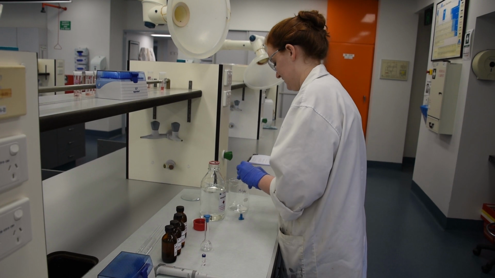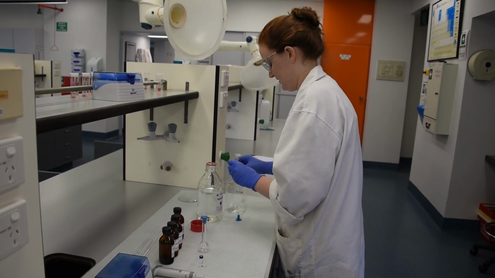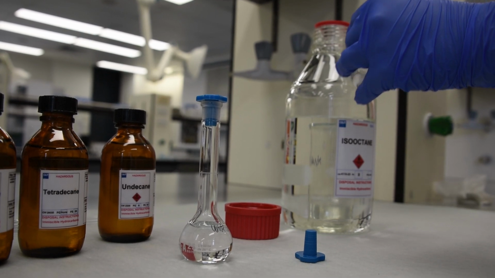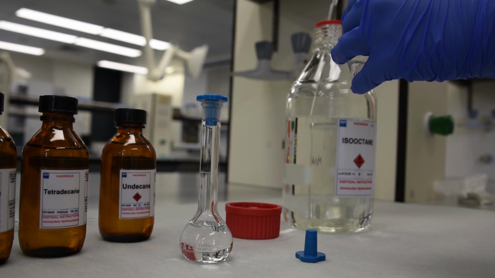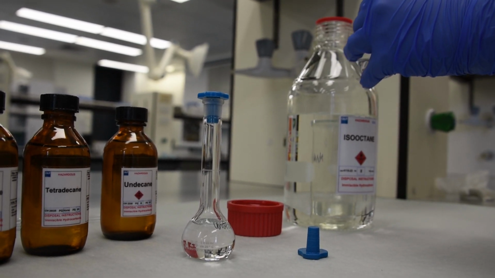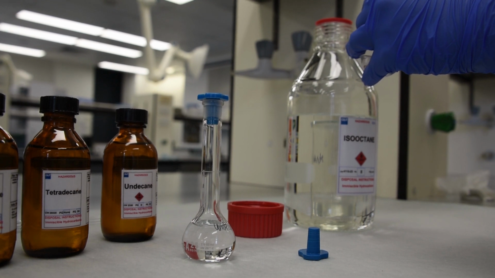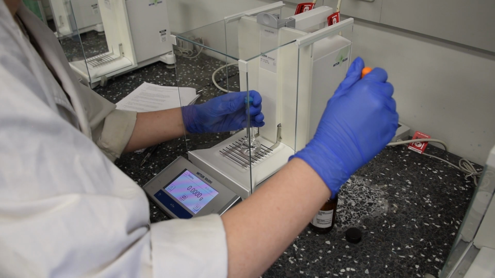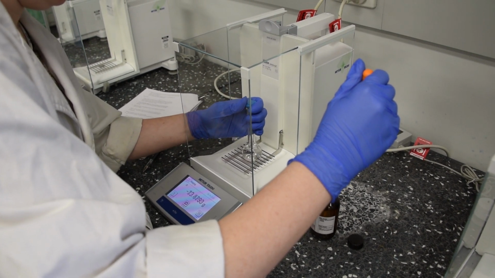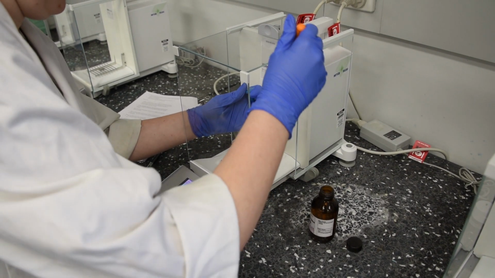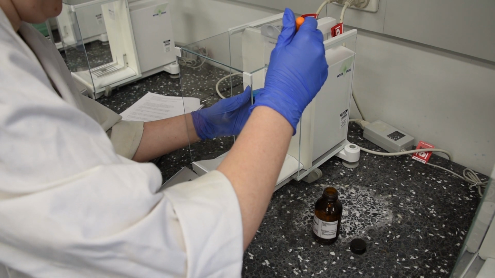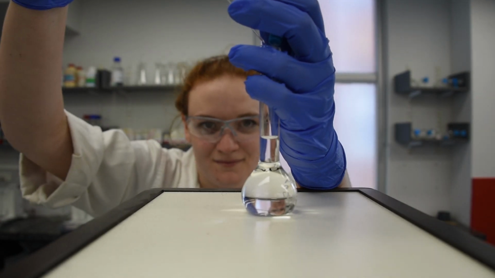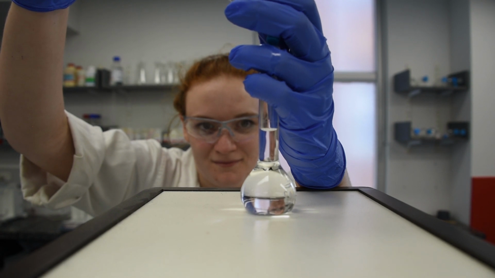Two 25ml Class A volumetric flasks were cleaned using isooctane as a solvent. Both flasks were partially filled with solvent to ensure minimal analyte loss to evaporation during the subsequent weighing. One flask was tared on the balance, and 10 drops of undecane was added. The weight of this undecane was recorded as 0.1252 grams. This flask was made up to the mark with isooctane.